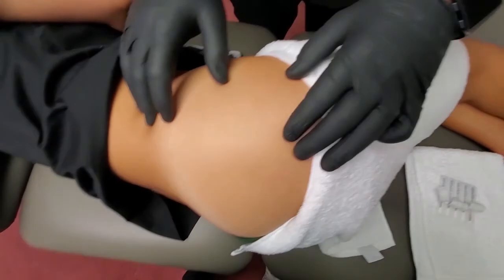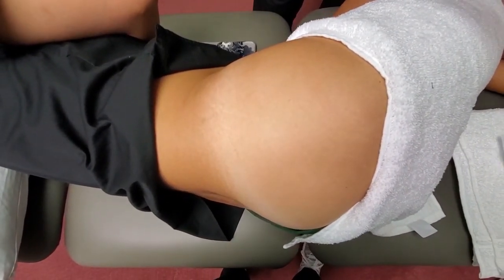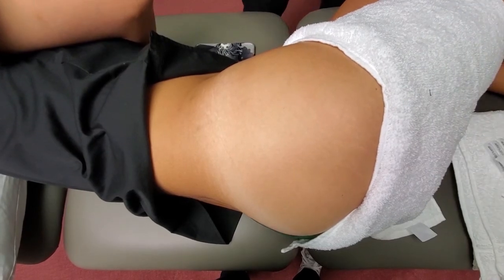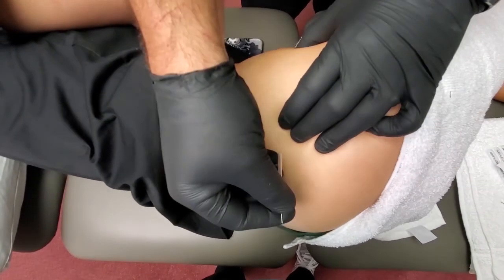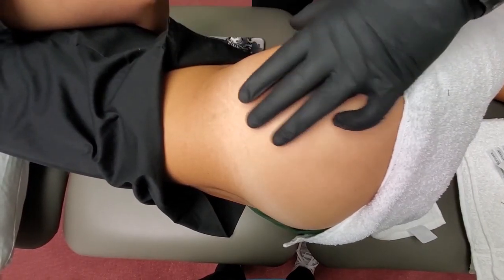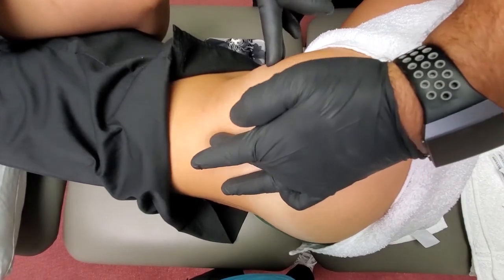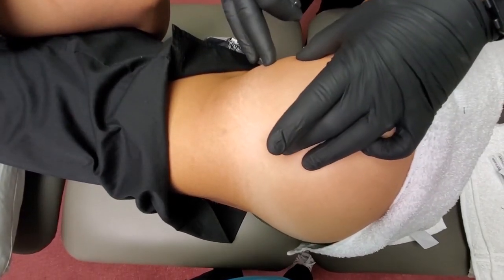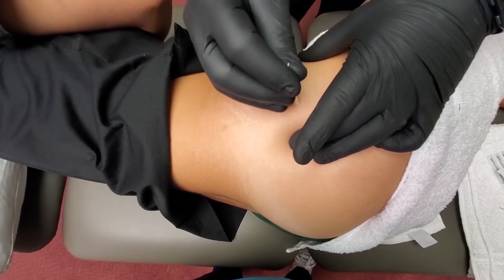So a few places that we want to needle here. First off, we want to deal with TFL. I prefer doing this at sideline. We're just going to grasp it. It can be from posterior to anterior, anterior to posterior. It sits fairly superficial off the iliac crest, roughly in this area right here. We can also go straight lateral to medial.